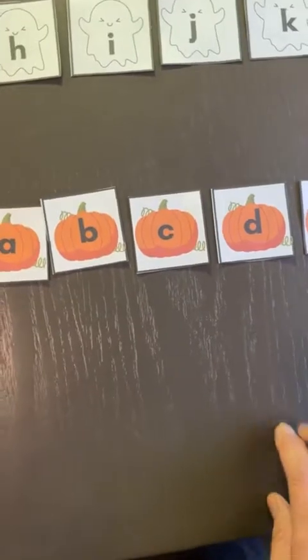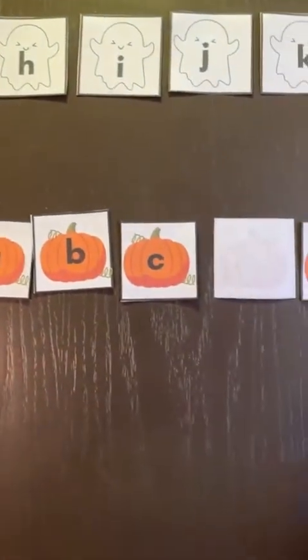So I want you to close your eyes. I'm going to try and trick you. And when they close their eyes, I'm going to turn 1 card over. Now I just printed these on paper. They're better printed on cardstock. Easier to turn over, easier for the picture not to shine through on the back.